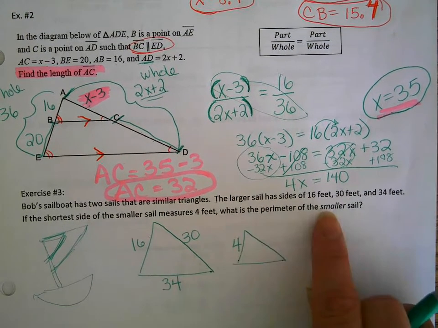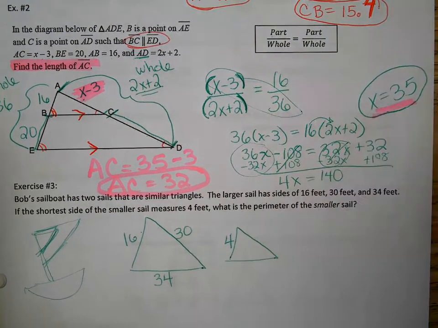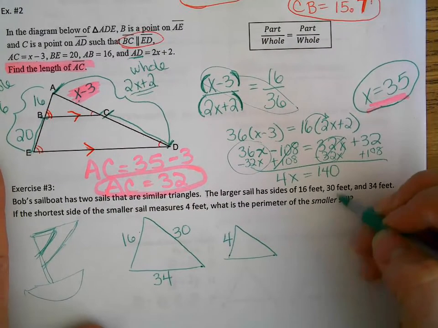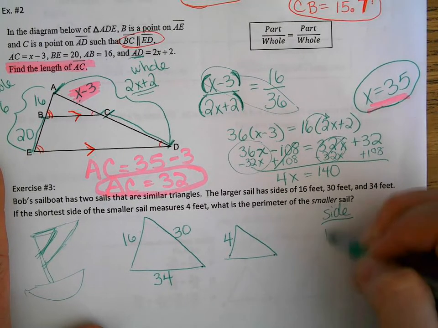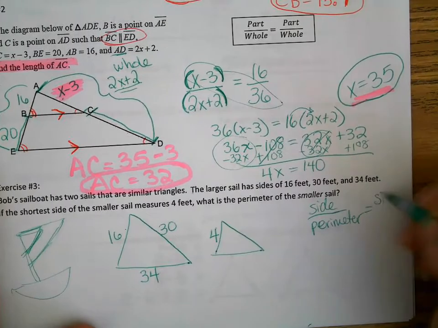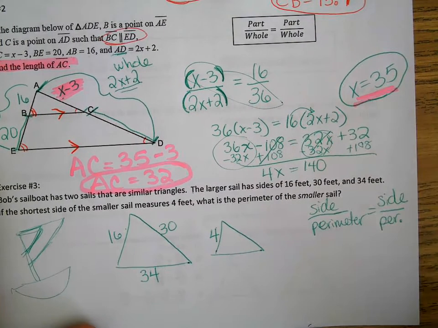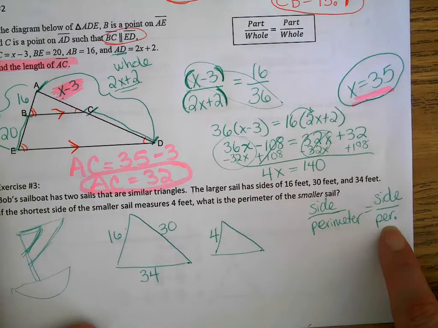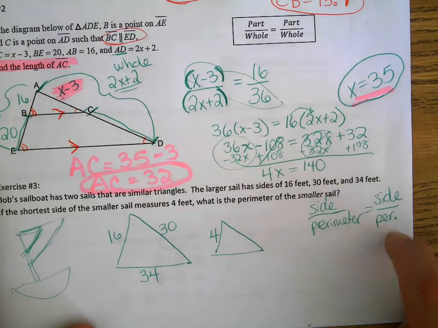What is the perimeter of the smaller sail? Okay. What we can do is we can make a proportion of a side over its perimeter equals a side of the other shape over its perimeter. Okay. So we're going to make up a proportion. Side compares to a perimeter as a side compares to a perimeter, so that we have some corresponding pieces.